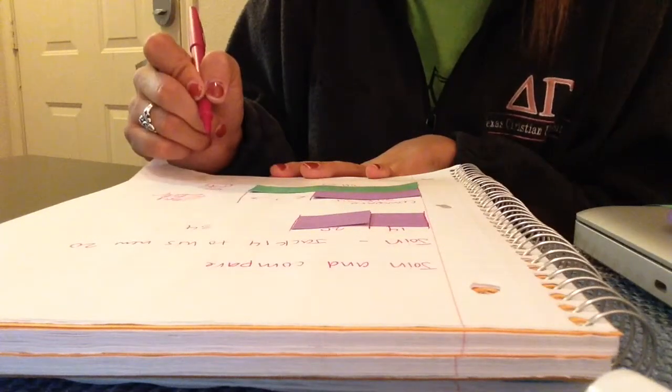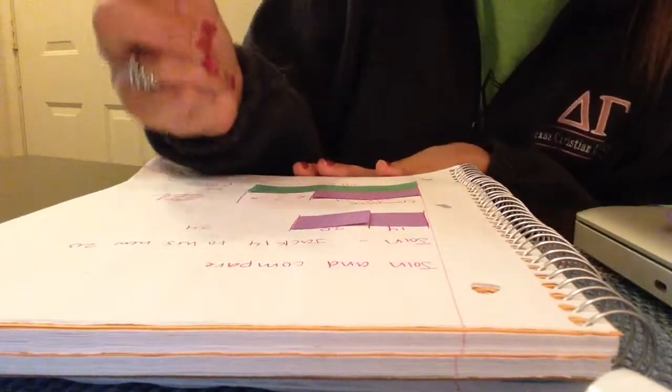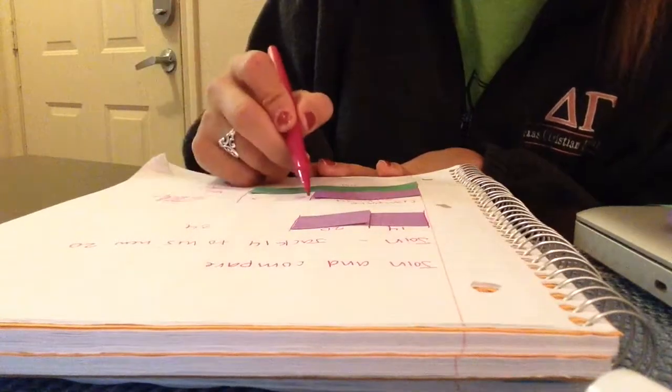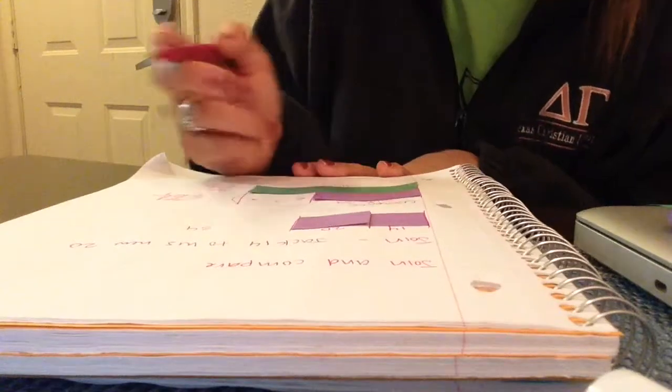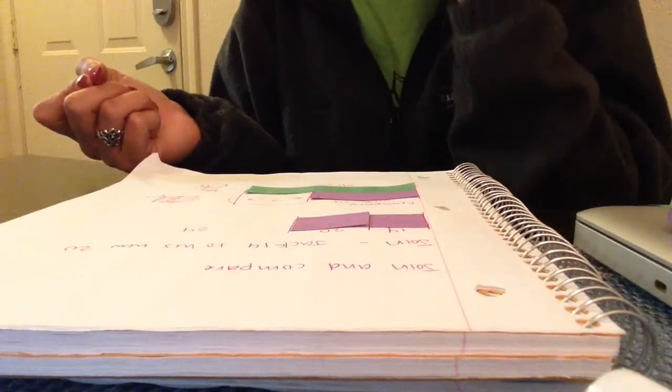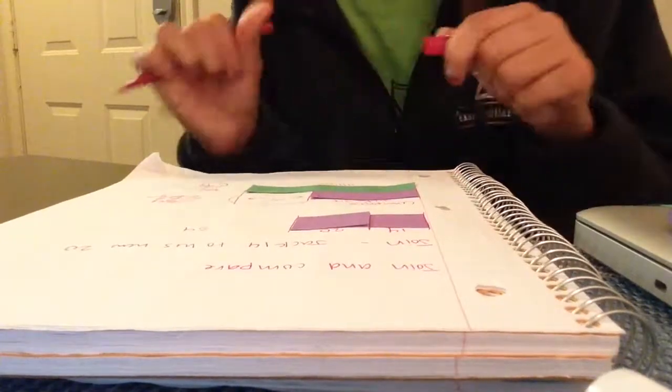19 would be the number that would fit in right here. And so that gives us our answer to our problem: Jill has 19 more tennis balls than Jack.